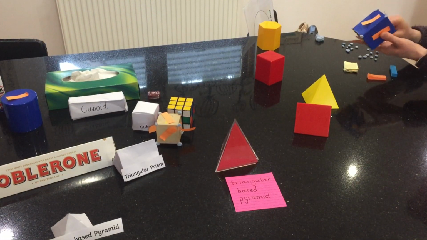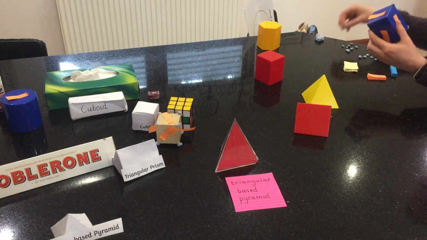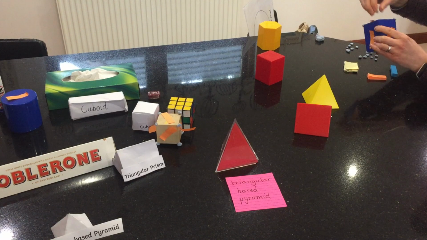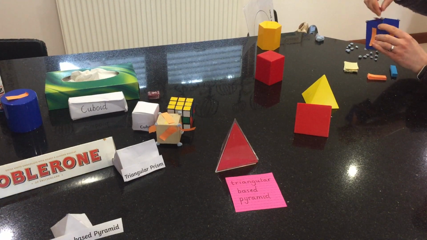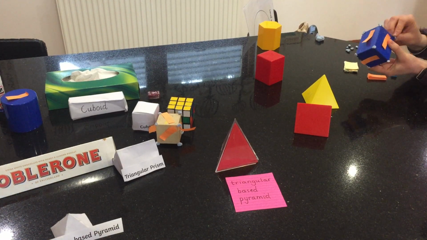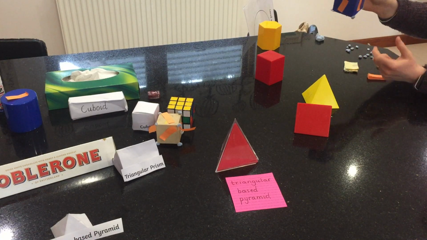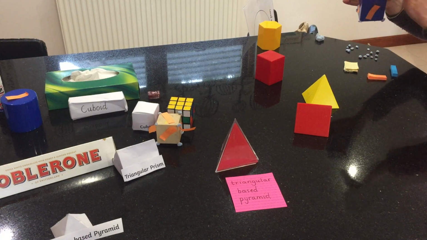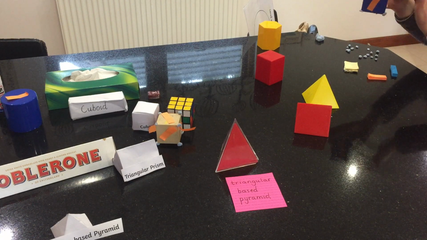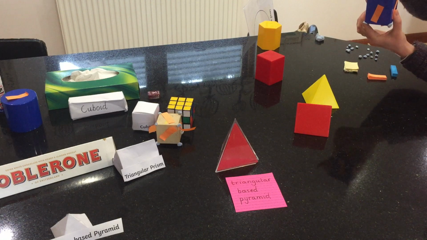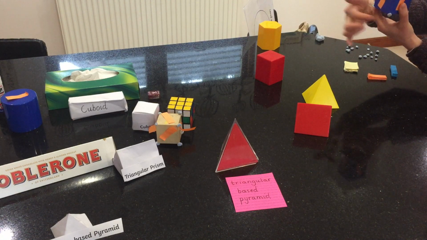1, 2, 3, and 4. Okay, so special properties of the cuboid is that it has 6 faces, 1, 2, 3, 4, 5, 6. It has 8 corners, 1, 2, 3, 4, 5, 6, 7, 8.